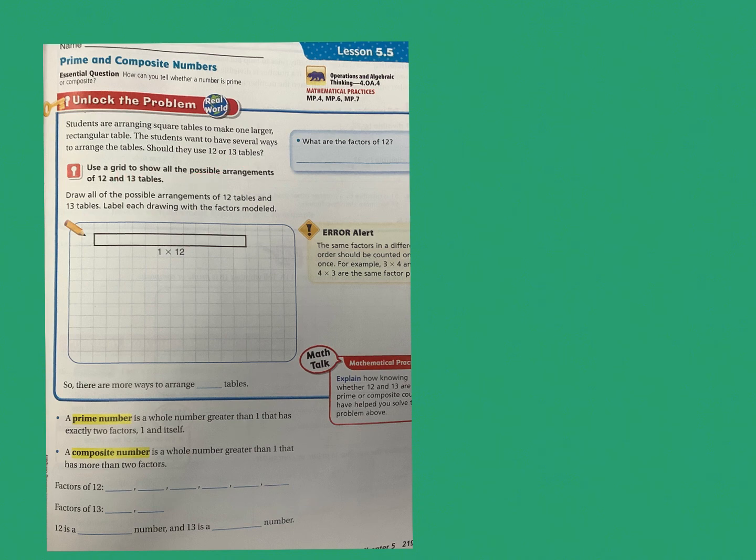Then we're going to use a grid, which we had used in some of those previous lessons, to provide possible ways they can do 12 and 13 tables. We'll draw all the possible arrangements of 12 tables and 13 tables, and we'll label each drawing with the factors it modeled. Well, what are our factors of 12? Let's start there.